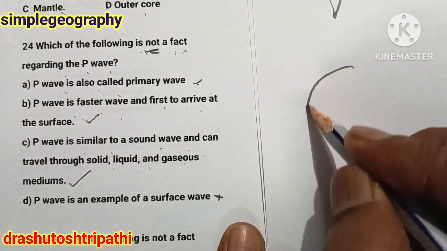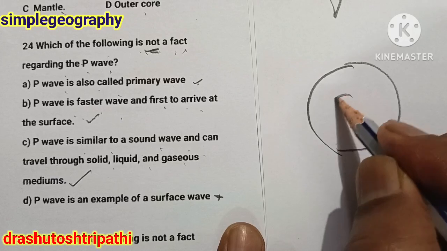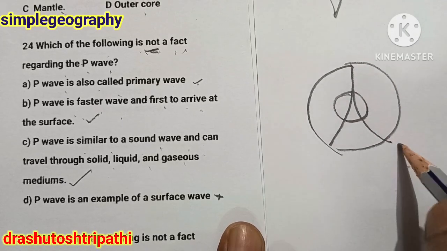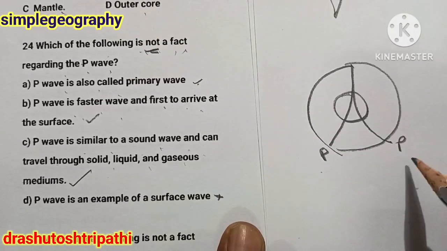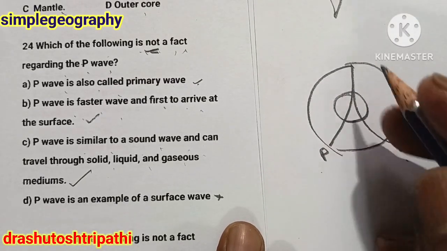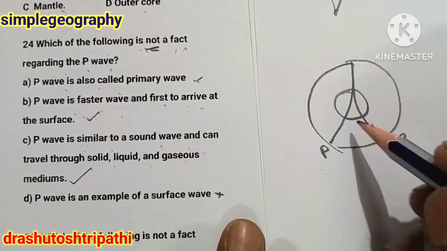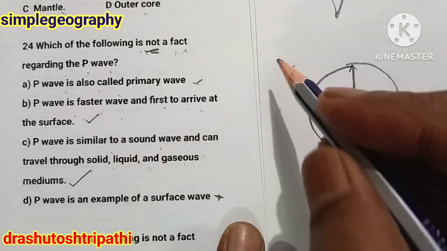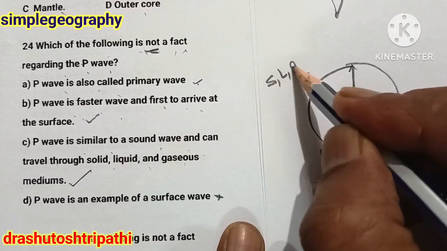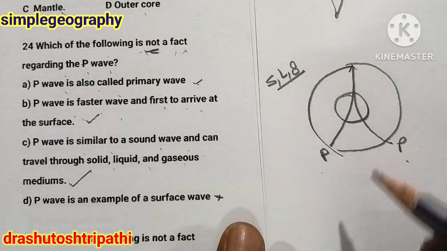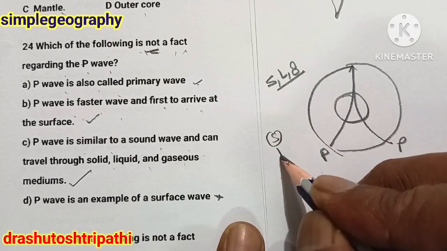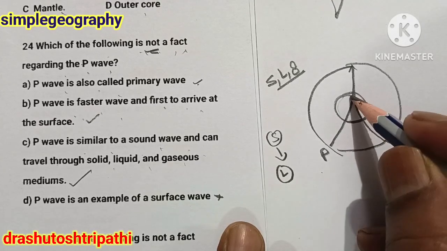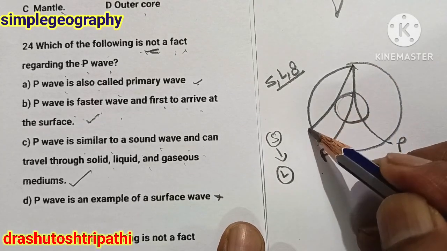If you take this picture, this is the interior. P wave is the first wave which originates at the time of an earthquake. That's why it is known as the primary wave. The speed of the P wave is the fastest among all the waves, so it is the first to arrive at the surface. And the most important quality of the P wave is that it passes through solid, liquid, and gases. And what is the important difference from the S wave? S wave does not pass through liquid. That's why the interior part of the earth is supposed to be liquid, because there is an absence of S waves.